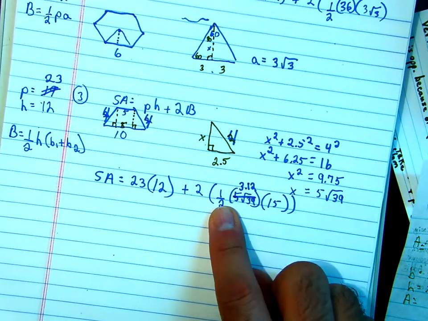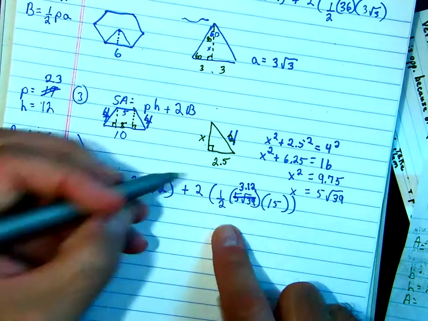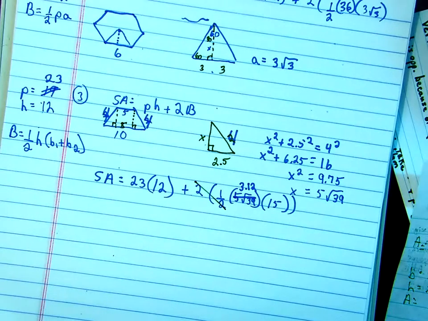And you can see that any problem that has 1/2, when you go to do this, these will automatically cancel out. 2 and 1/2 always cancel out. So it ends up being 3.12 times 15 plus 23 times 12. And that's called surface area and lateral surface area. I'm letting you know the right triangle work you had to do before was not for naught, because you're still going to have to do it.